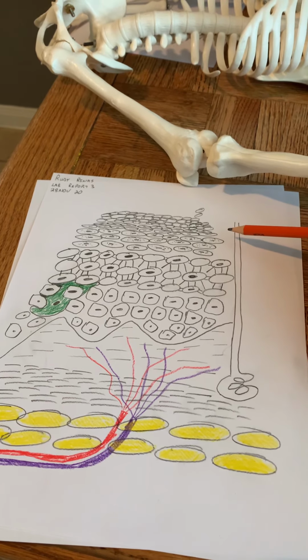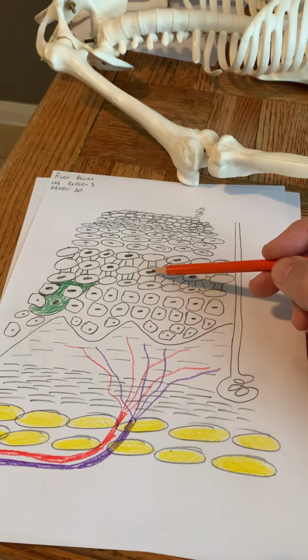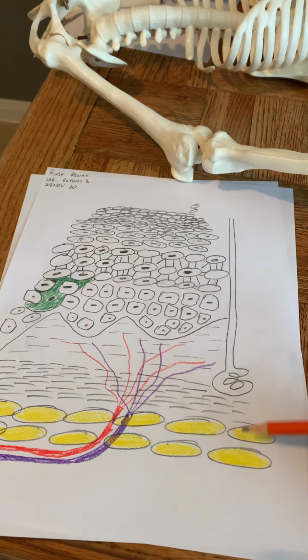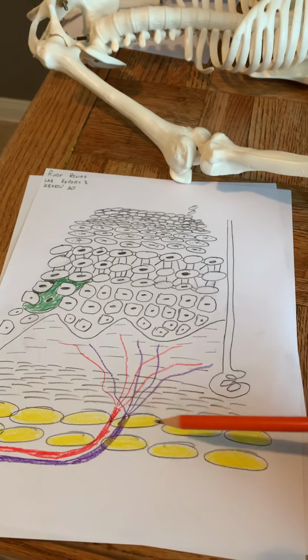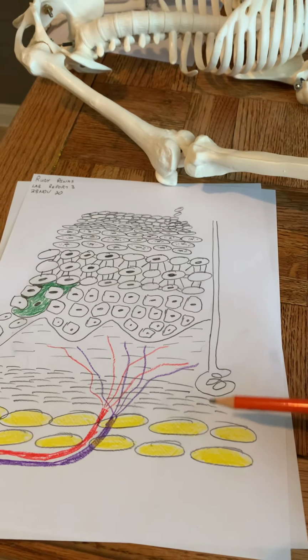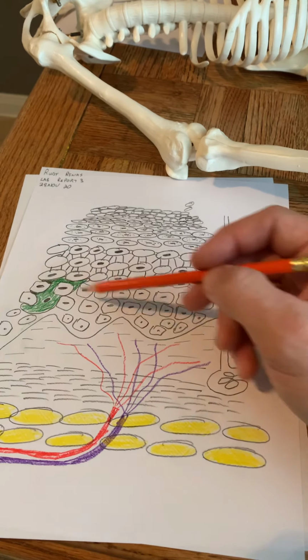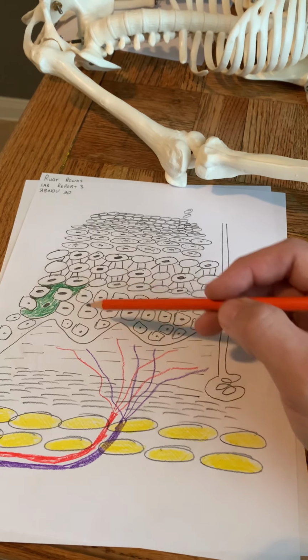The keratinocytes are the cells here with the nuclei. The hypodermis is this bottom layer, composed of adipose tissue, the blood vessels, the subcutaneous layer. Melanocytes here, found in the stratum basale, provide the color.